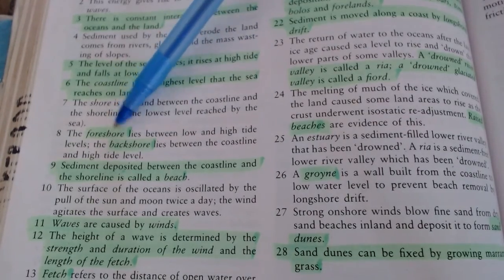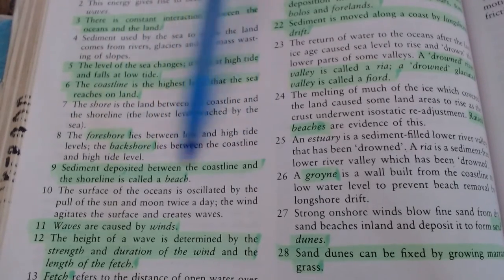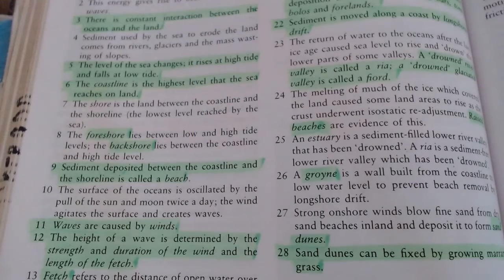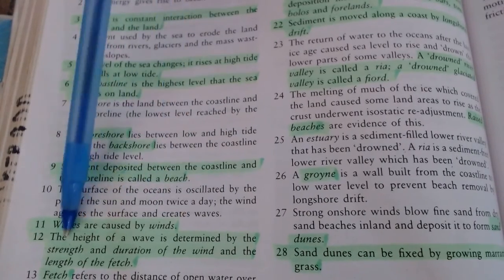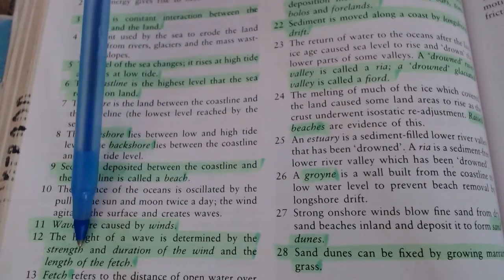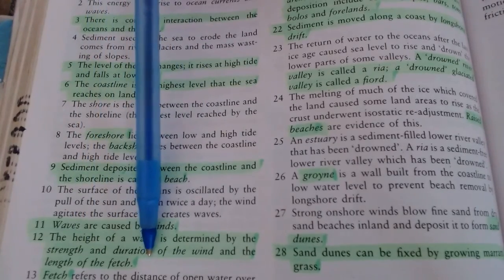You need to know stuff like foreshore and backshore, okay? Sediments deposited between the coastline and the shoreline is called a beach. So that's all a beach is, it's deposited sediment, all right? Waves are caused by the winds. The height of the wave is determined by what? The strength and duration of the winds and the length of the fetch.